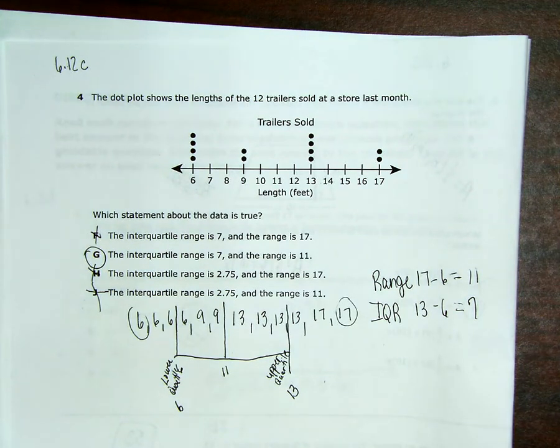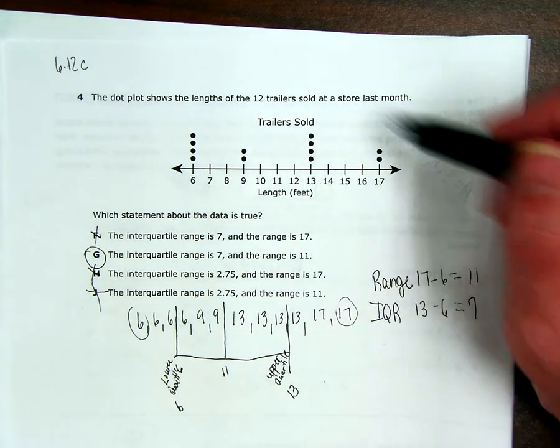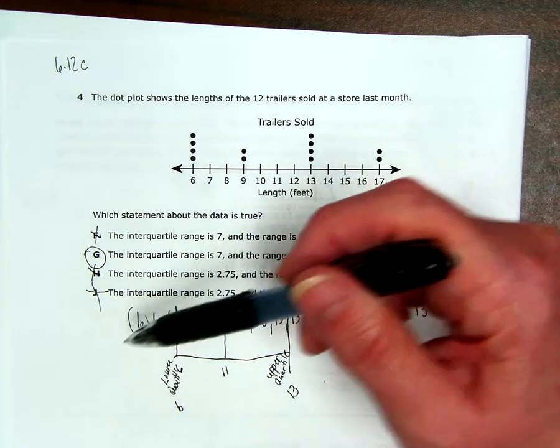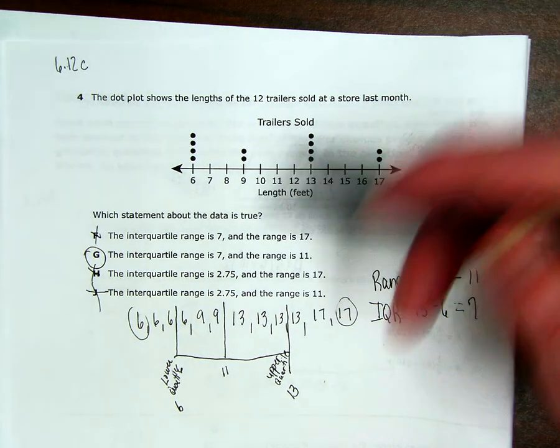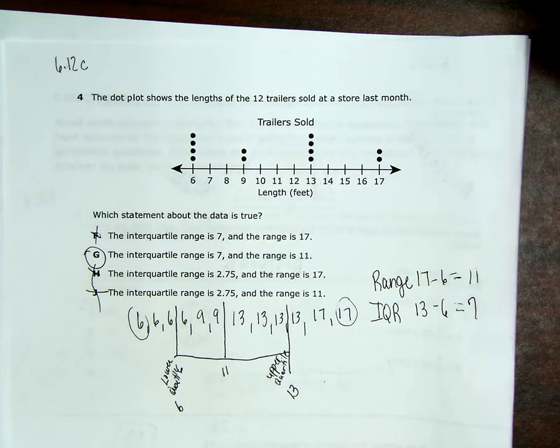And remember, anytime that you have a graph that you need to interpret, you have to put the numbers in order from least to greatest. It's a really good idea every time you see a graph that you just go ahead and put those numbers in order to answer the questions.